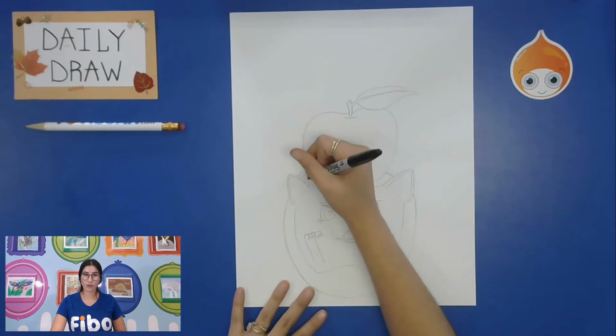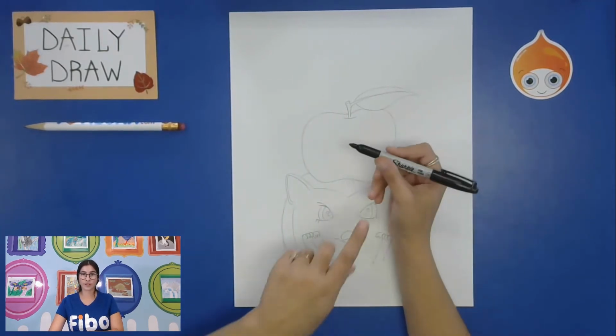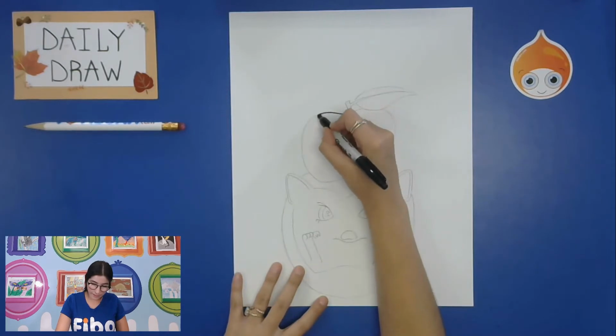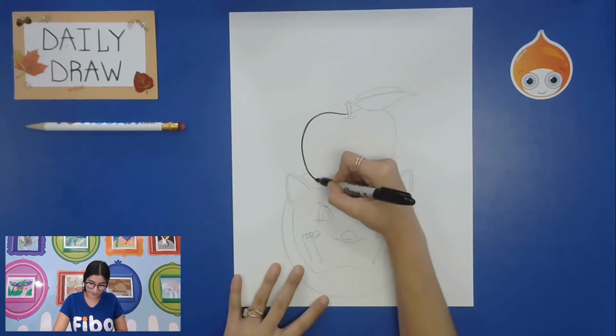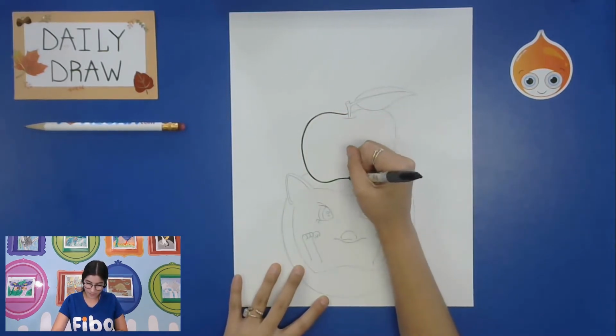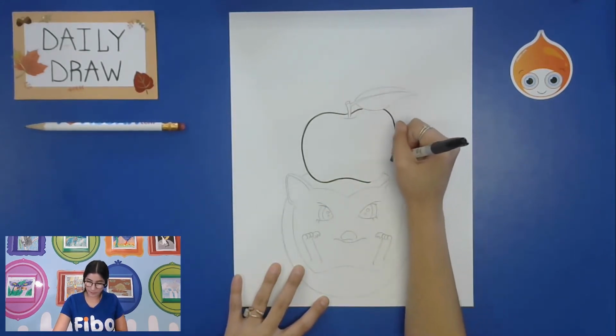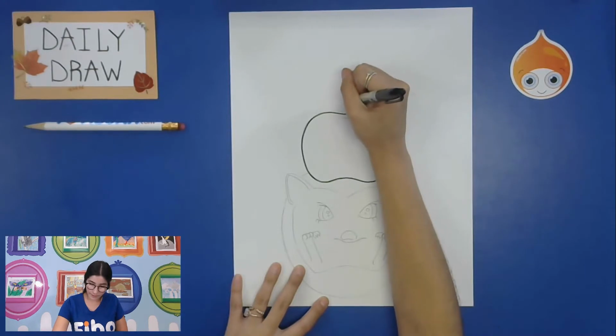So your picture should look like mine as it is now in pencil. We have our hedgehog, we have our apple. So when you go along your pencil lines, go ahead and grab out a Sharpie. As you start to outline all of your lines, you're going to outline everything. Go right on top of your pencil lines. Make sure you don't outline any of the lines you erased. Take your time.